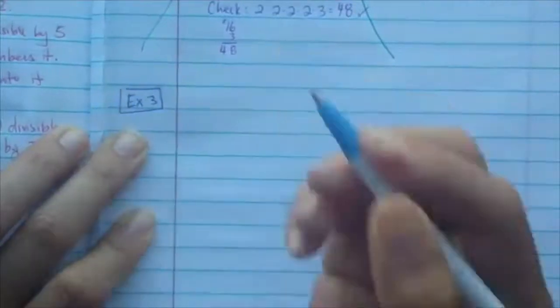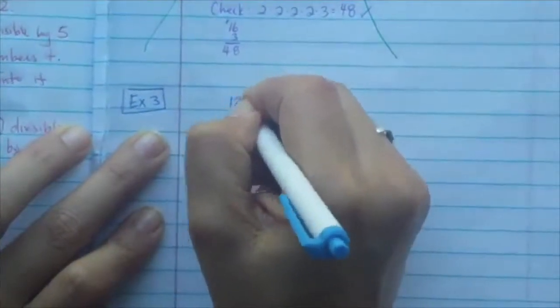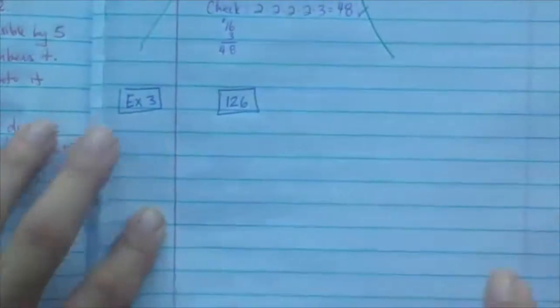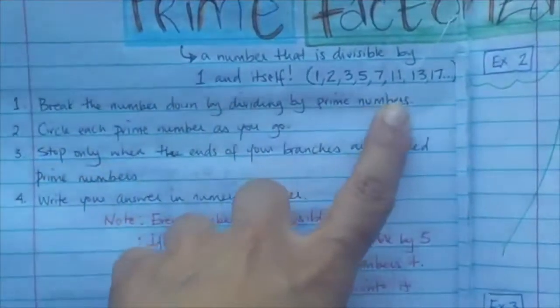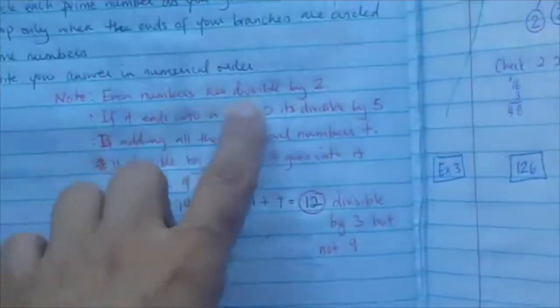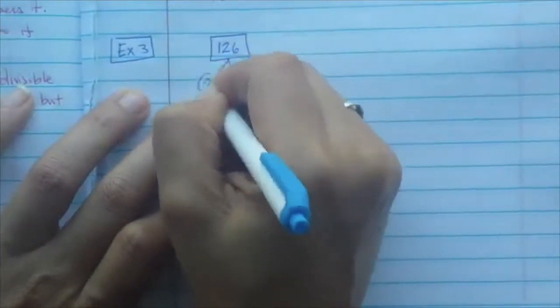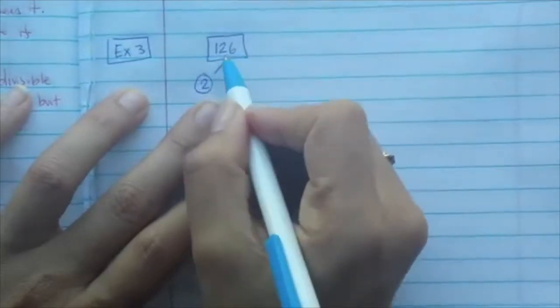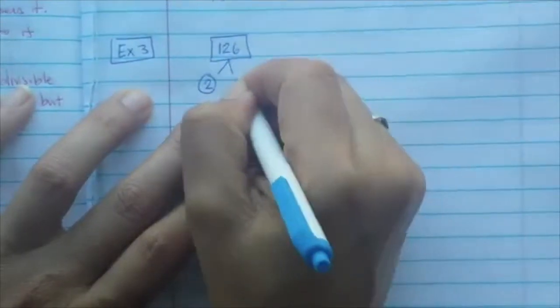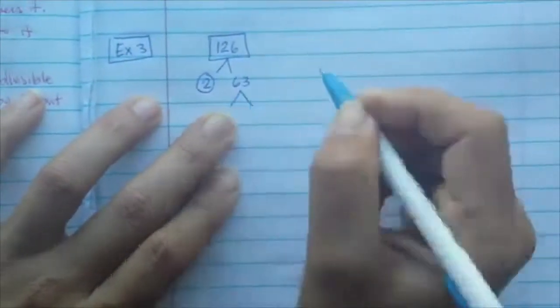Let's take a look at another example. Let's say 126. Again, remember it ends with a 6, so it is divisible by 2 because it's an even number. So what's half of 126? Half of 120 is 60. Half of 6 is 3, so 63. So it's going to be 2 times 63. Then break down 6 and 3.